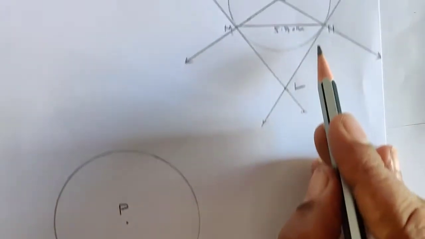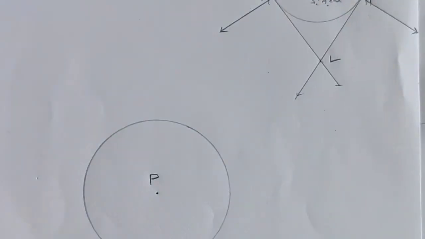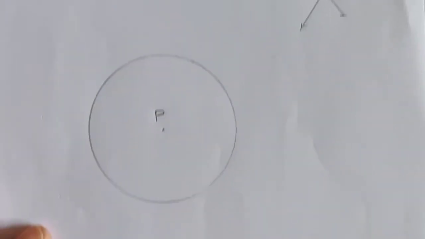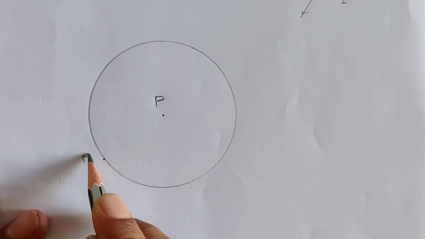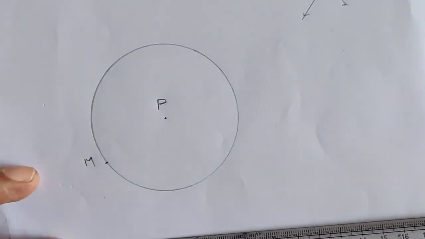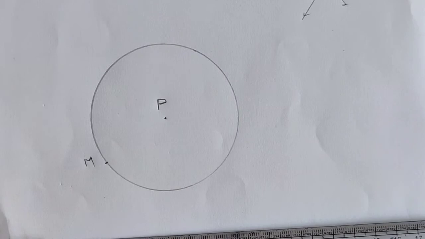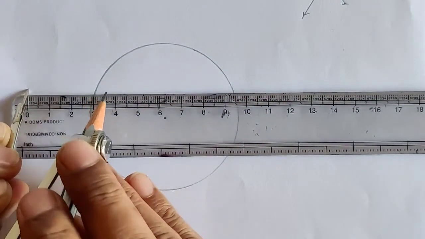Now we have to draw chord MN having length 5.7. So how to draw? First take any point M on the circle. Now from M at a distance of 5.7, take a distance 5.7 in a compass.